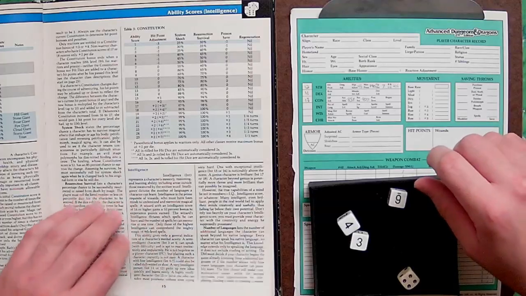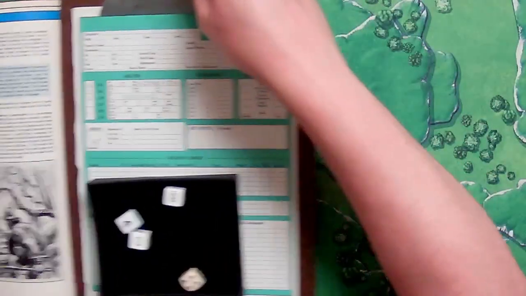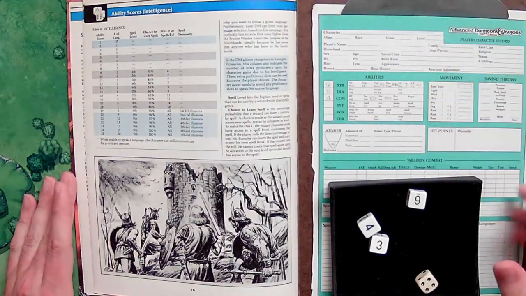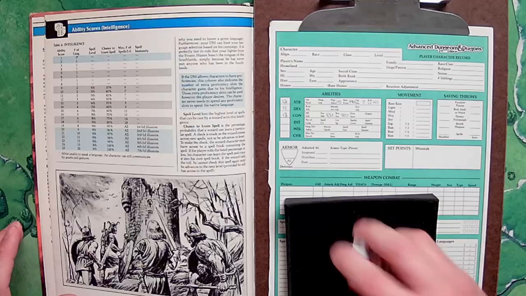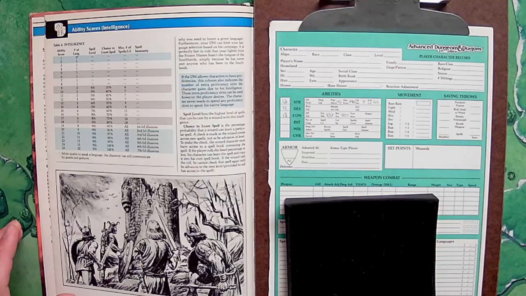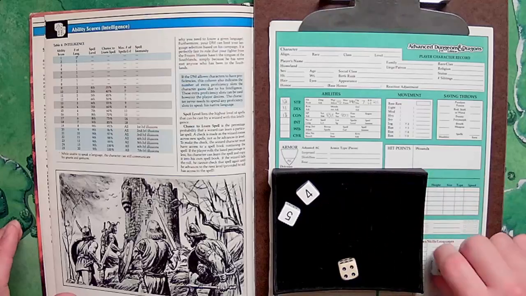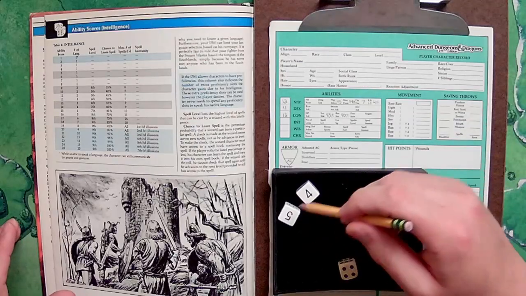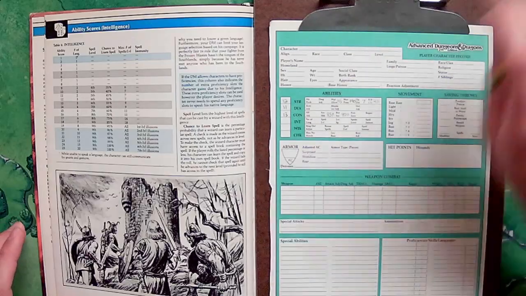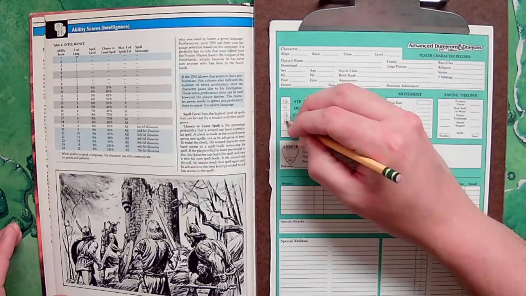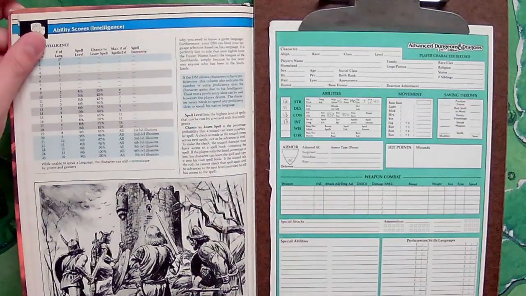Next is intelligence, which is going to be on the next page here. Trying to share my view here with you guys compared to my other videos. All right, intelligence. 3 looks like the lowest. So we have 9, 13. For intelligence, this character so far, obvious by the bell curve, is average.